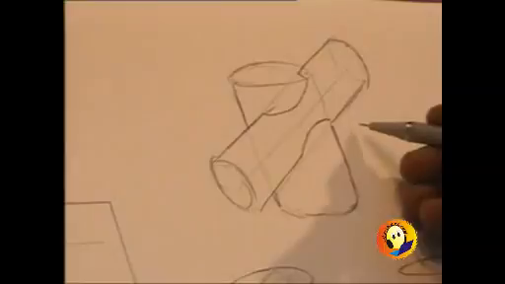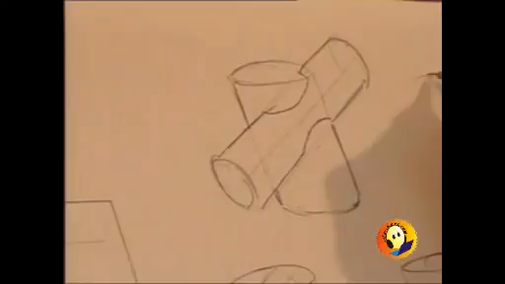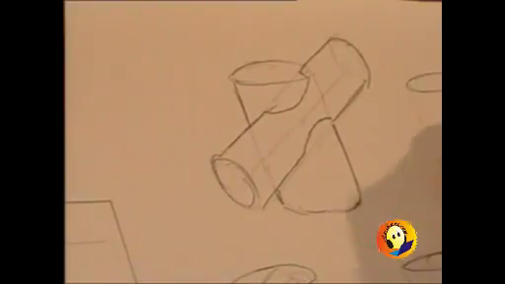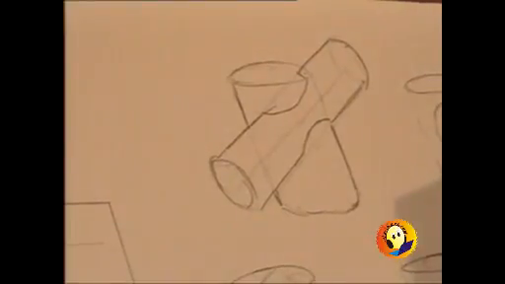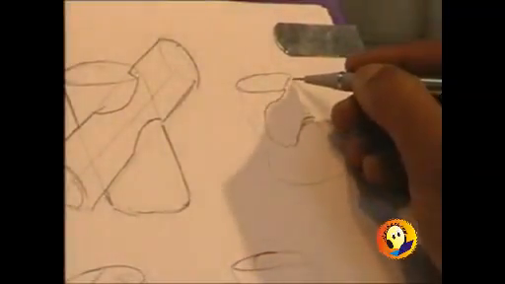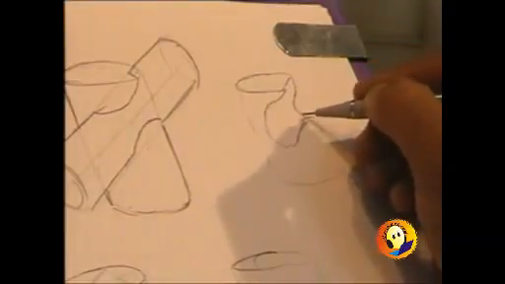And if this cylinder is removed, then the object will appear like this. There would have been some shape on the surface of that cylinder, and will be seen in this manner.